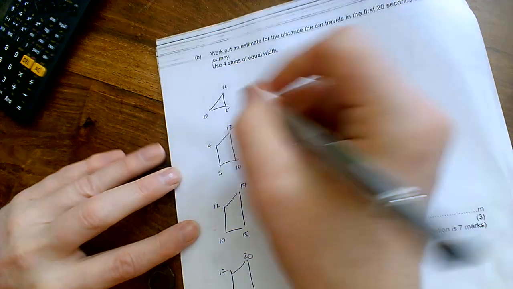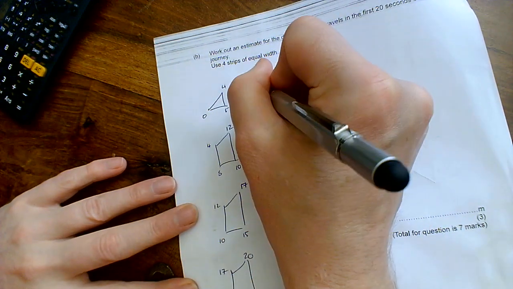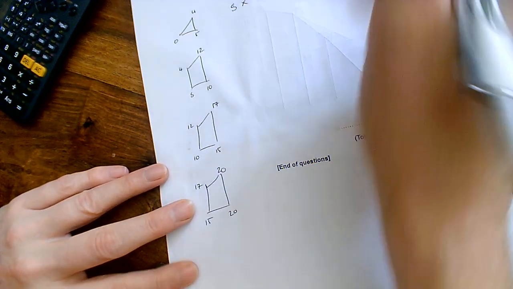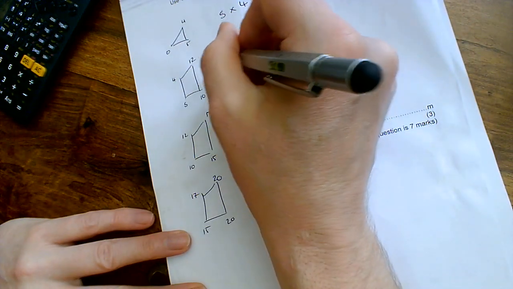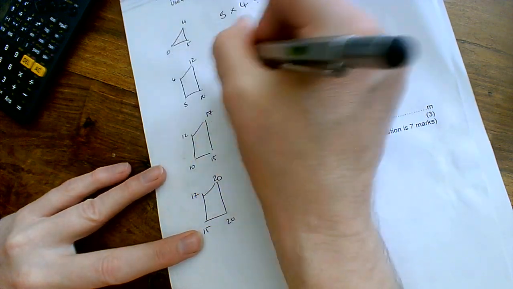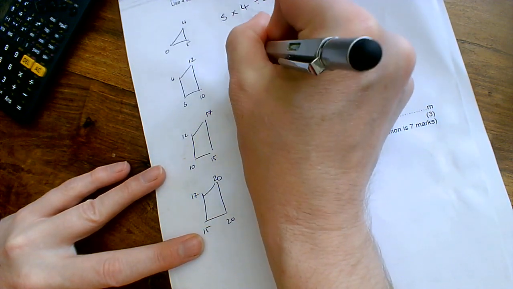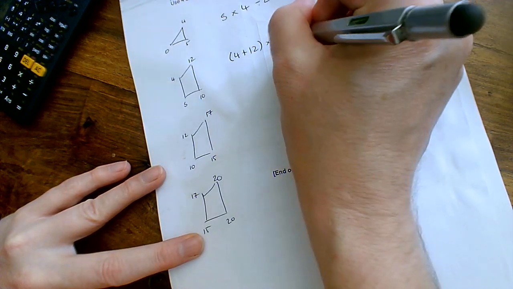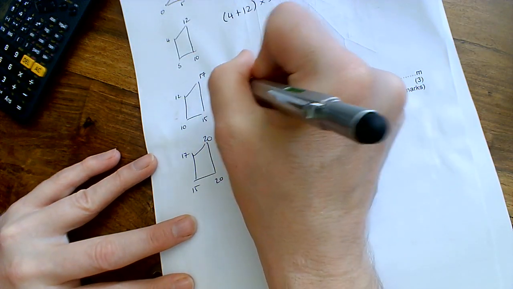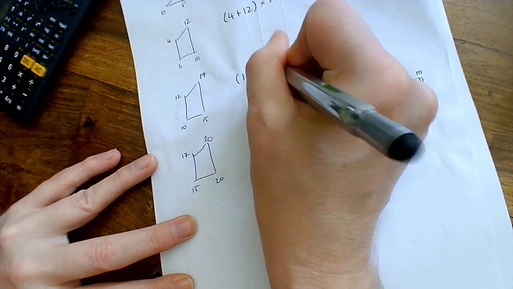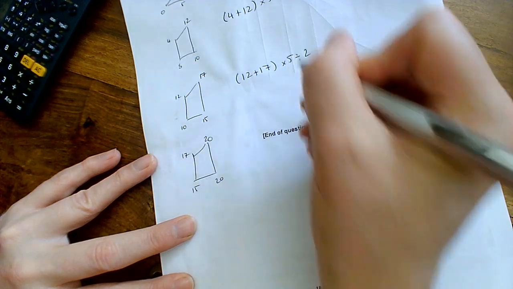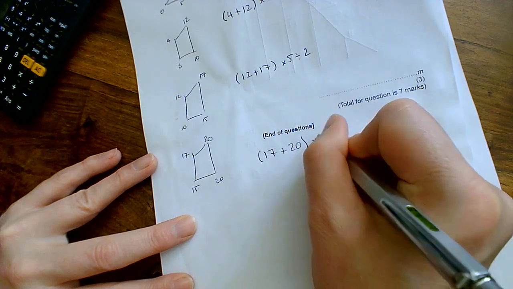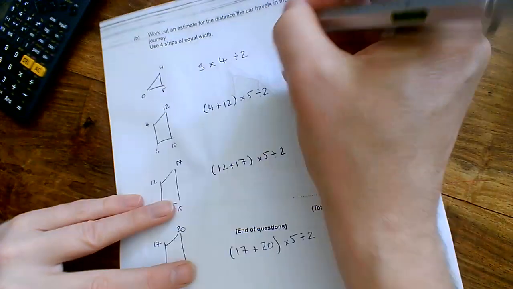Okay, so the area of a triangle is the base, a width of 5, so it's 5 times the height of 4 divided by 2. I'll come back to all the calculations in a second. For the area of a trapezium, it's the parallel sides, so 4 plus 12 times the width, which is 5, and then divide by 2. This one is 12 plus 17 times 5 divided by 2, and the last one is 17 plus 20 times 5 divided by 2. Calculate them.